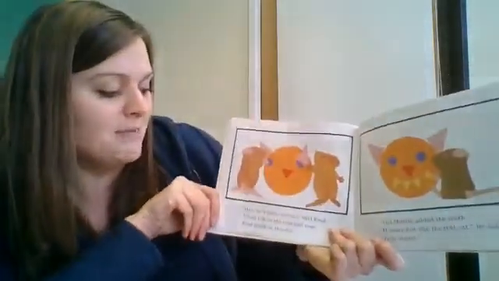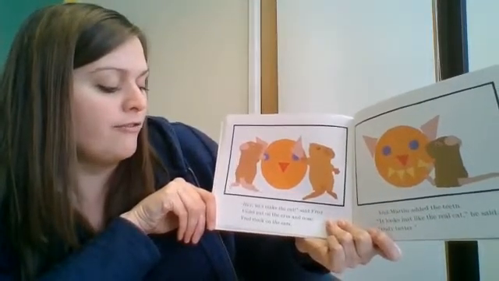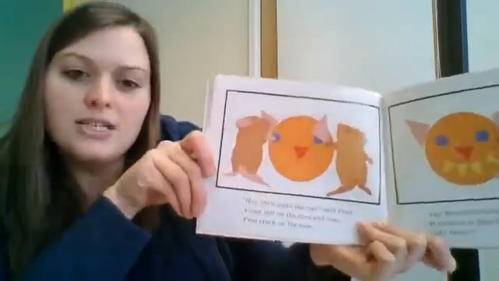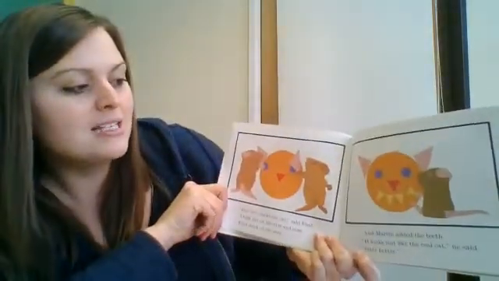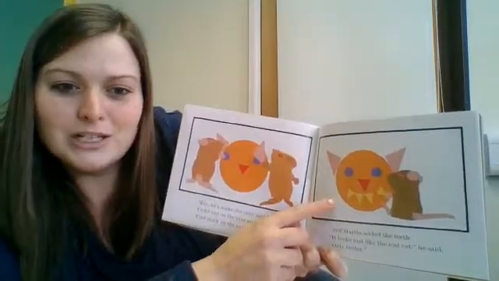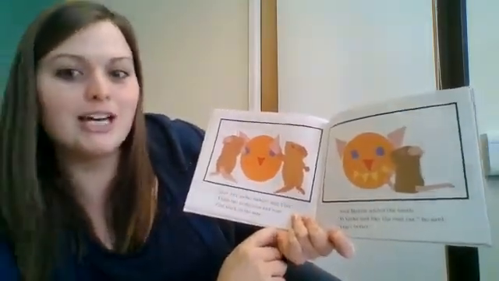Hey, let's make the cat, said Fred. Violet put on the eyes and nose. Fred stuck on the ears. Can you see the shapes they've used? And Martin added the teeth. Oh, it's a little bit sharp with their pointy triangles. It looks just like the real cat, he said, only better.